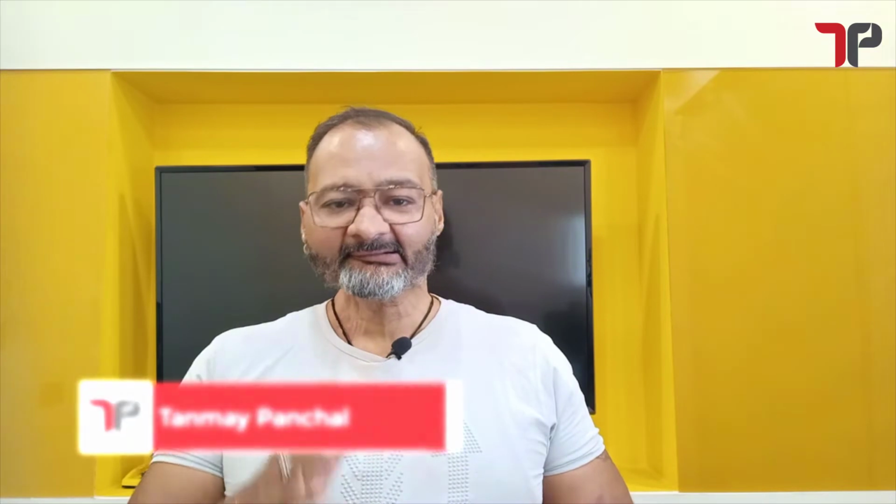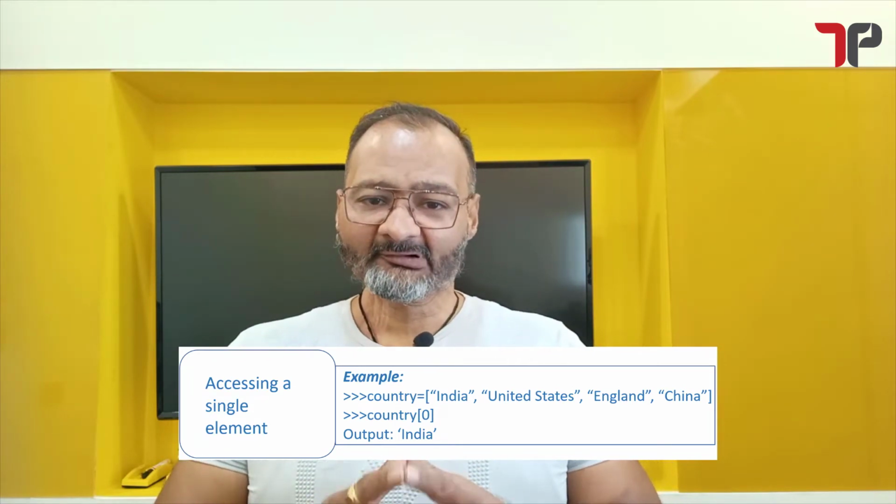List can be accessed by an index. You can just type the name of the list and the index of an element within the square brackets to access a particular element. In the given example, a list variable named country has been created and populated with some values. You can access the first element by typing the digit 0 within square brackets next to the name country, as shown on the screen.